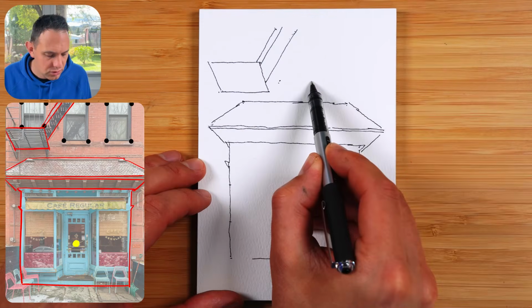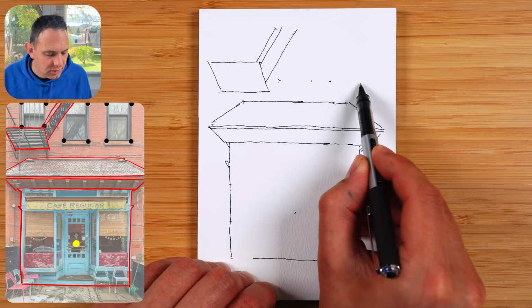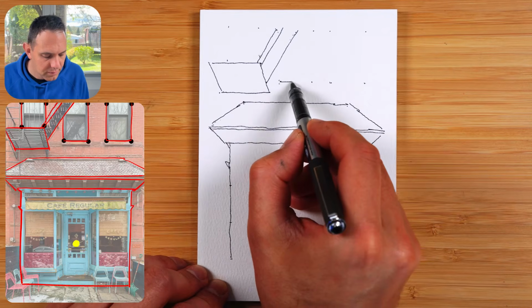Now the windows, 2 dots, and that's right in the middle between there. And then the next window should be the same as this width.